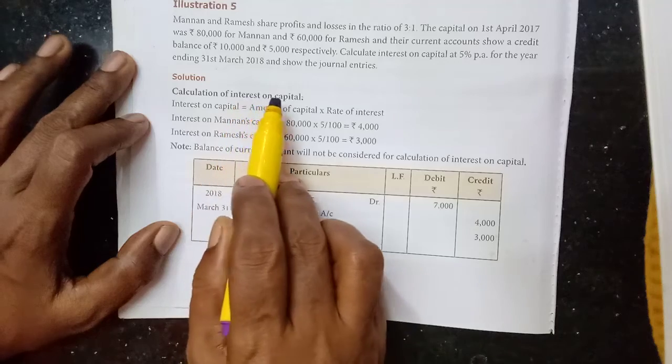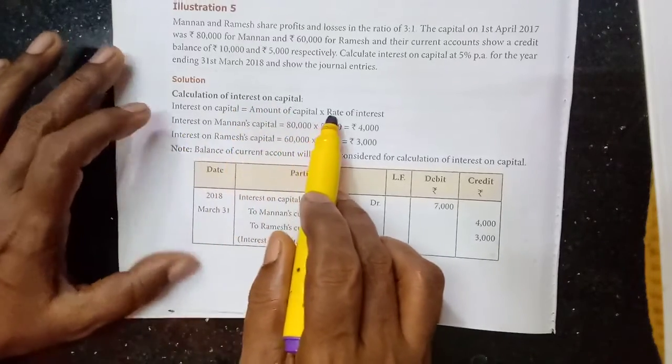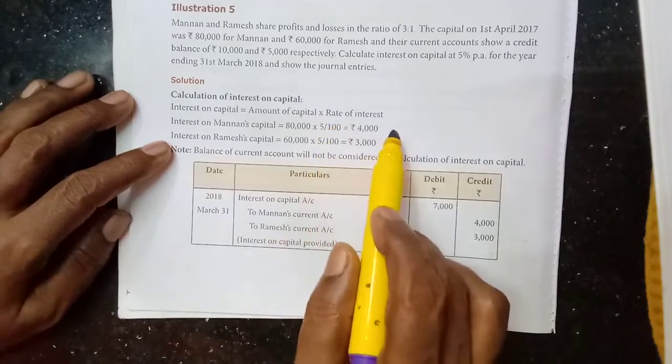Calculation of interest on capital: interest on capital is equal to amount of capital into rate of interest.